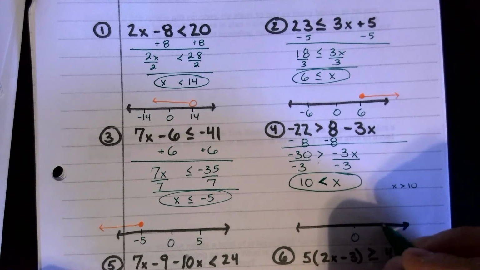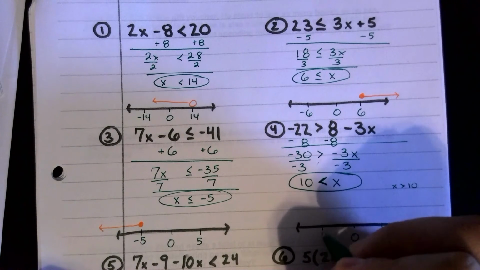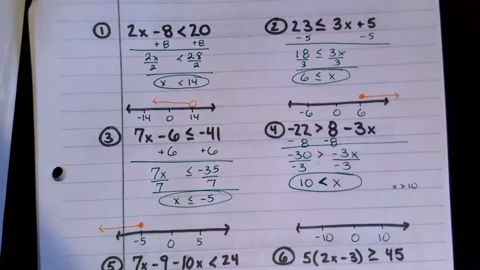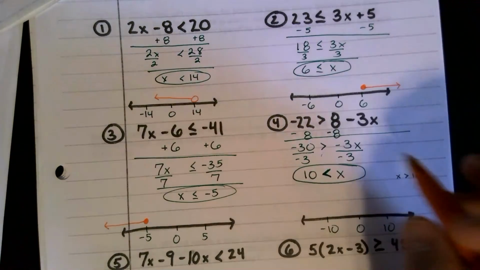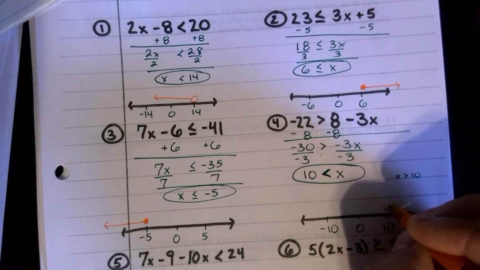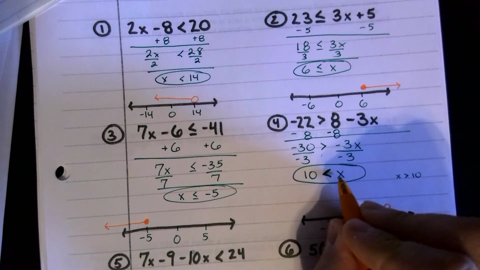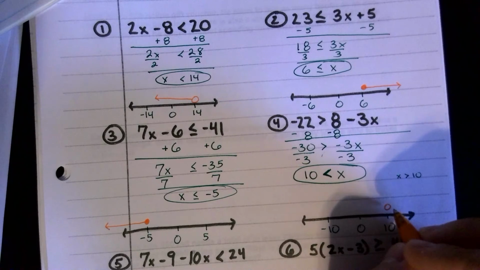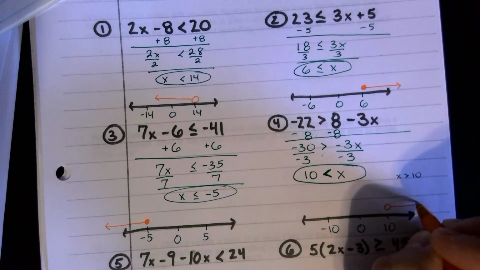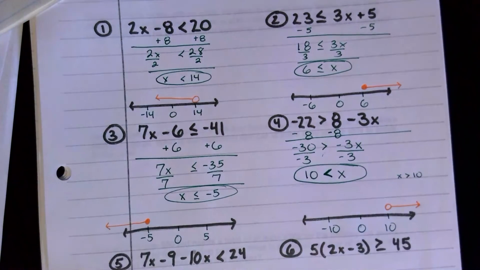So I do my graph. I'm going to count by tens. And this is going to be less than, so it's an open circle. I don't want to include 10 as my answer. I just want everything. My answer is getting chomped by Gary, so my answer is larger. I just want all the numbers that are larger than 10. So that's my graph for that one.